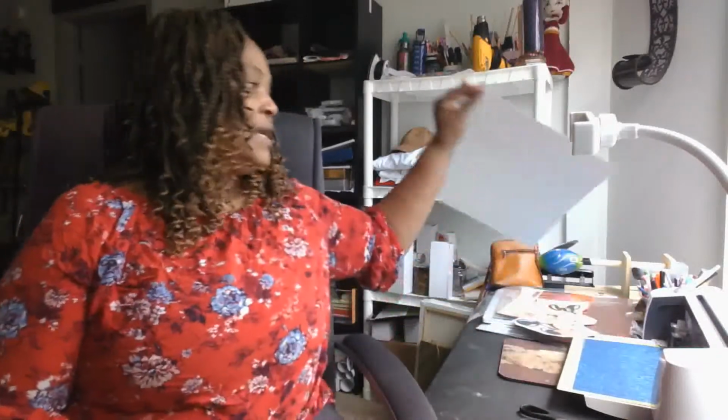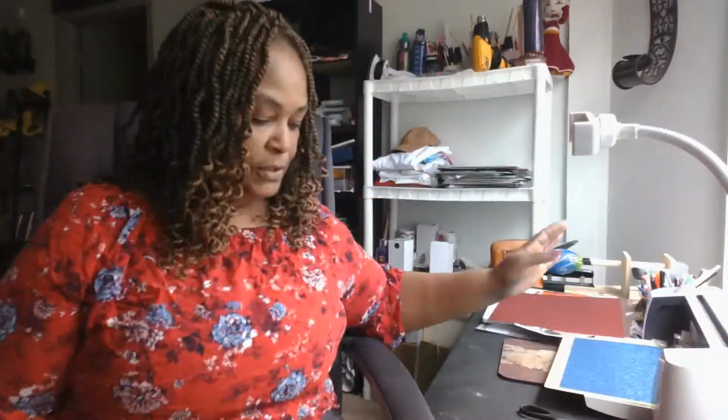I think this red is super pretty too, and that glitter. I pulled this one out because at first I was going to use the red and then I decided to use the blue. All right, we're almost there. I want you guys to be able to see the finished project. And pardon me clearing my nose, I'm still trying to get all this bug out of me.